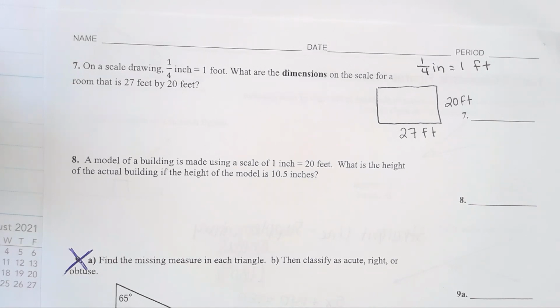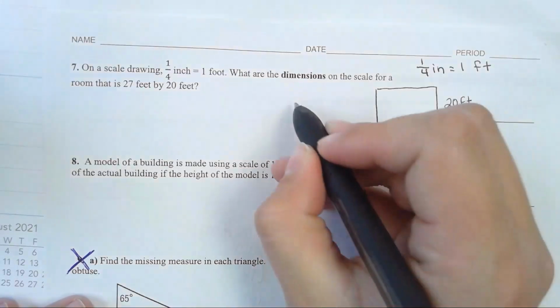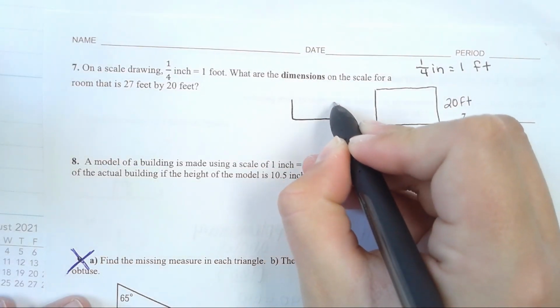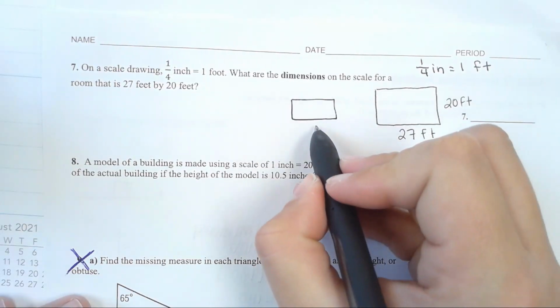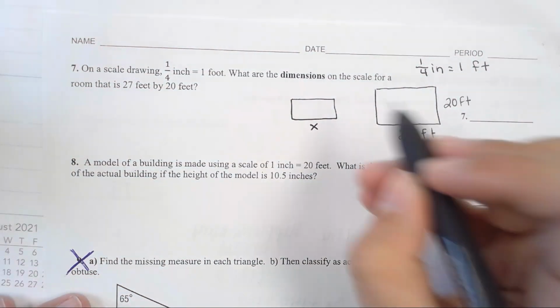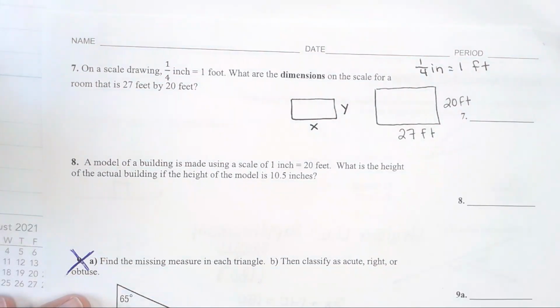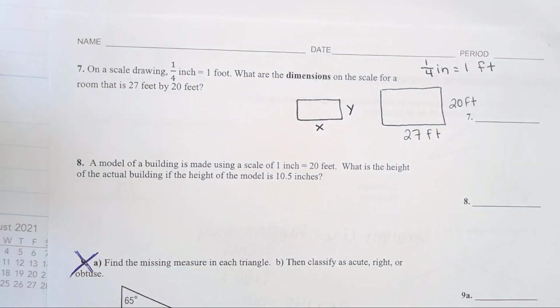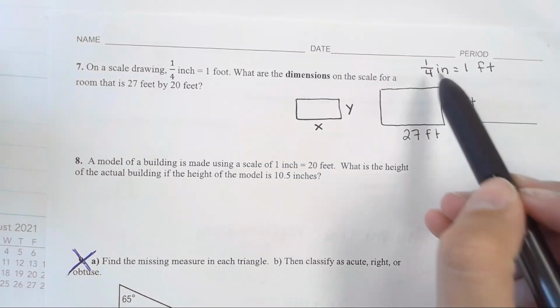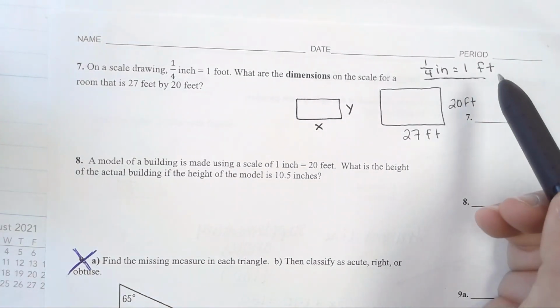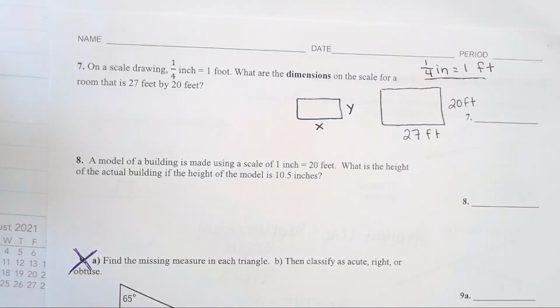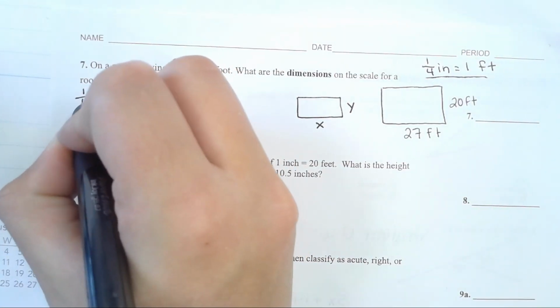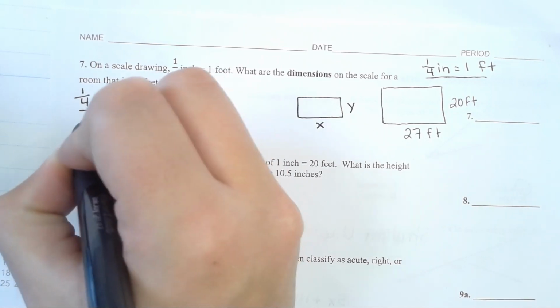So to do this, we are trying to figure out 2 different things. So here would be my model. We are trying to figure out what is the length of the model and what is the width of the model. So there's actually going to be 2 different proportions that we need to set up to get those dimensions, okay? So the first thing that I need to set up is my scale again. So remember, your scale is always the first fraction in your proportion. So you're going to have this 1/4 inch over 1 foot.